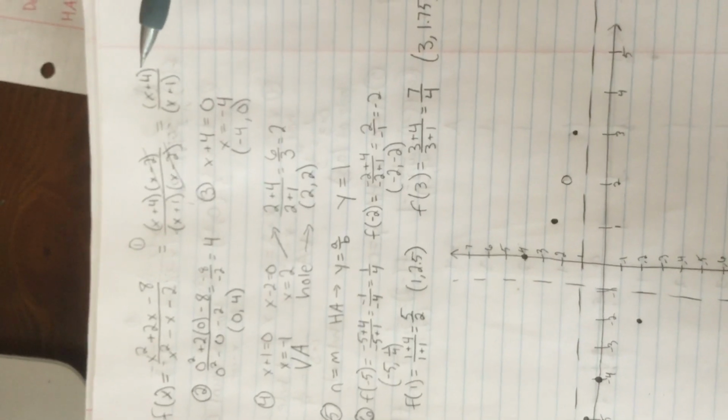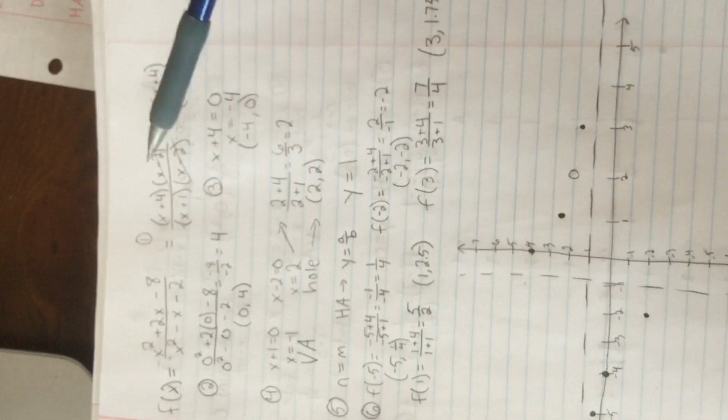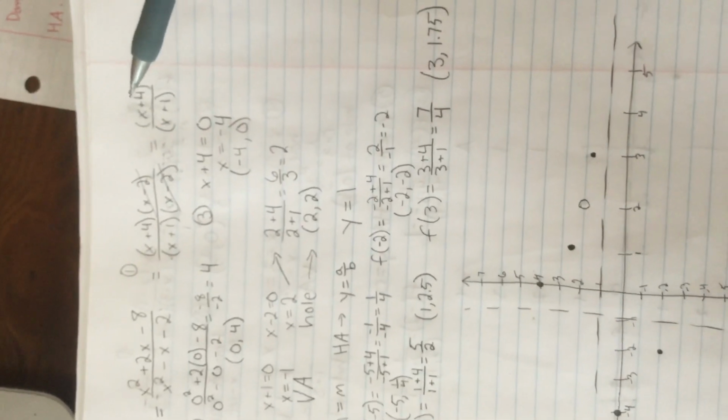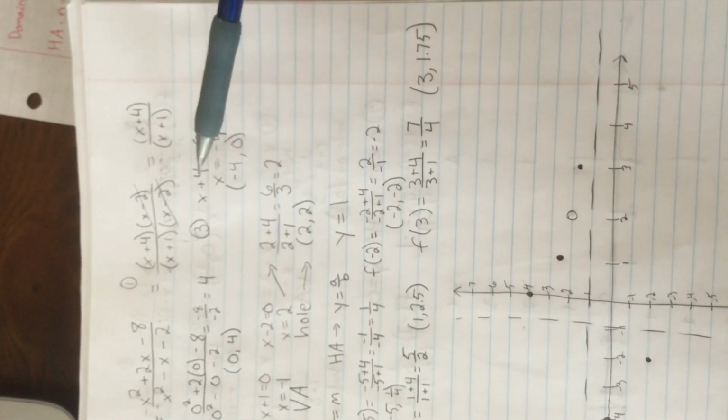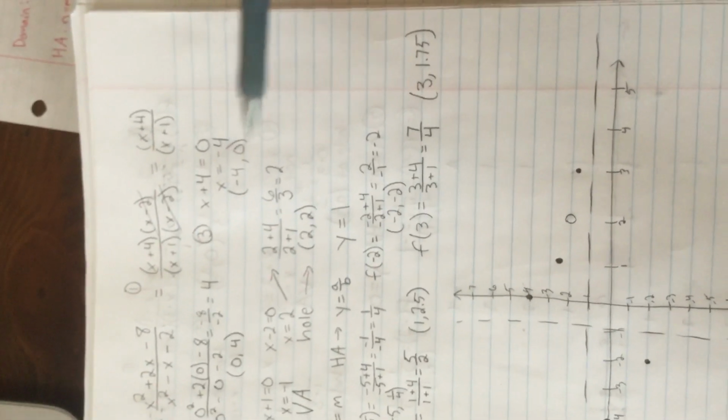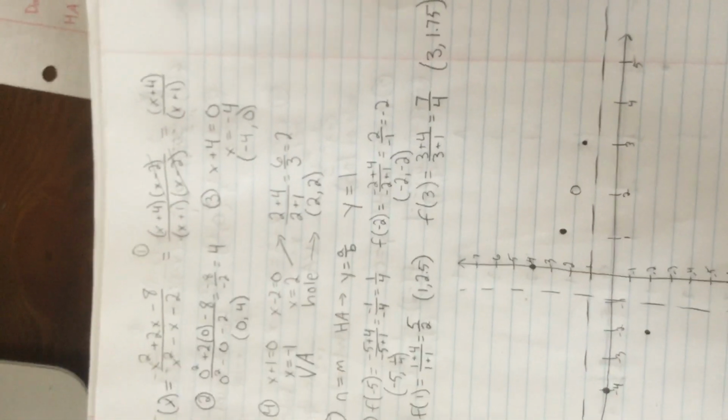I think it's easier to use this simplified form. You have to use the simplified form because this is canceled out. So if I set the numerator x plus 4 equals 0 and solve for x, I get negative 4. So that's going to give me this point negative 4, 0 on my graph, which you can see I put right here. That is my x-intercept. There is no other x-intercept on my graph.